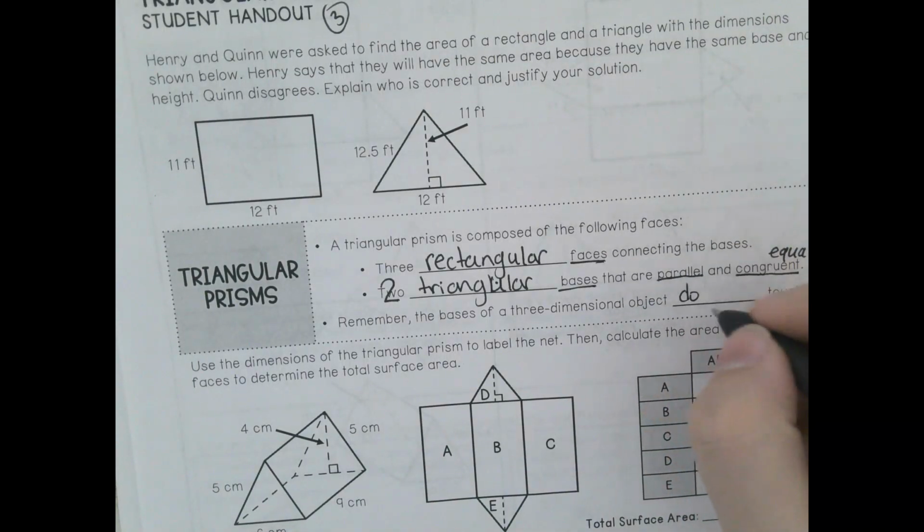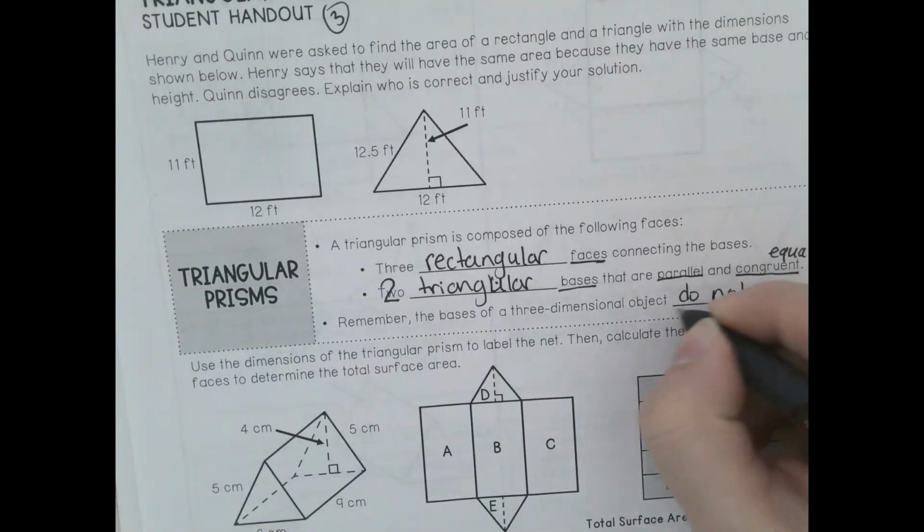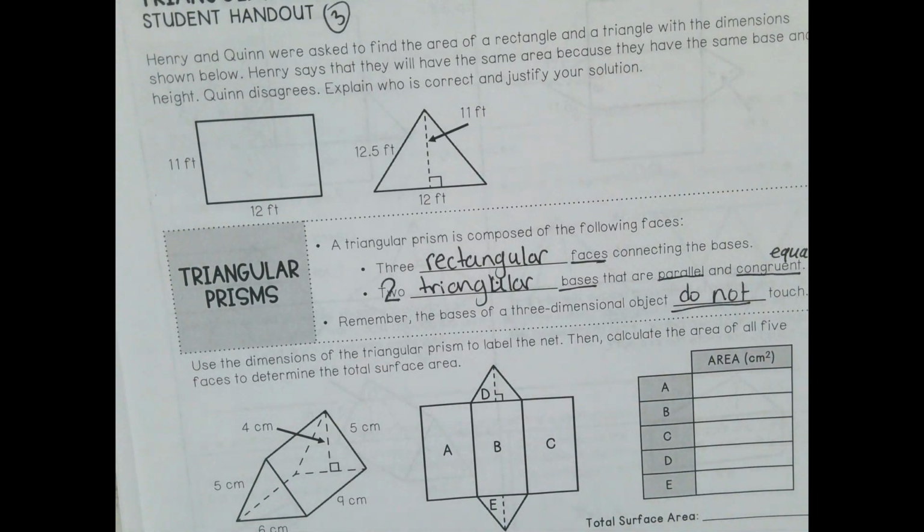The bases do not touch because they're on opposite ends, so they're not touching.